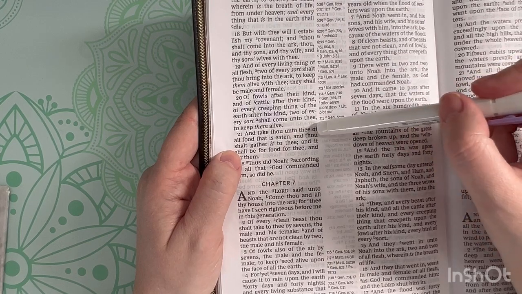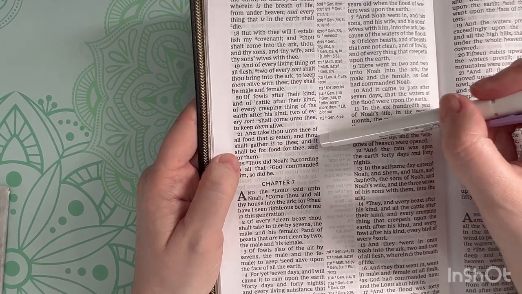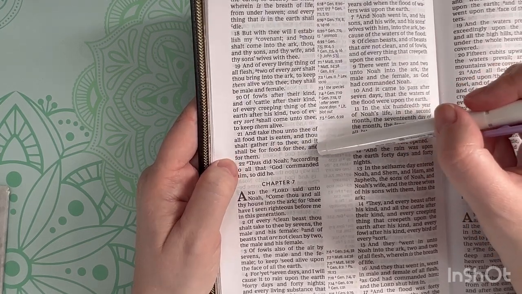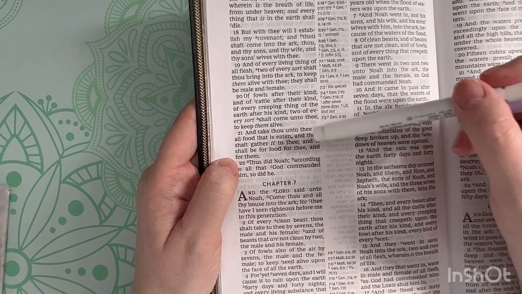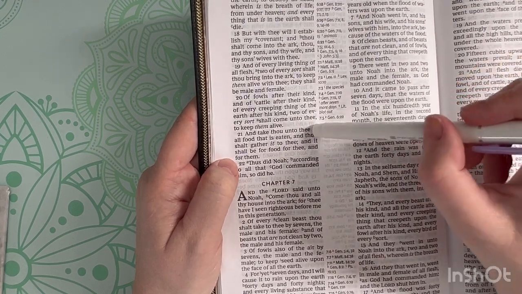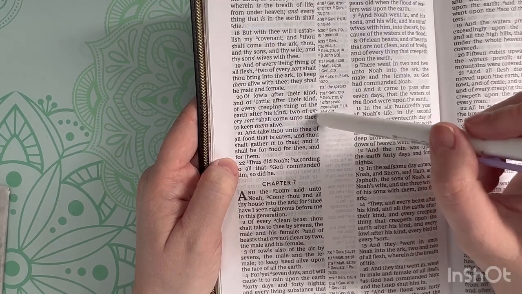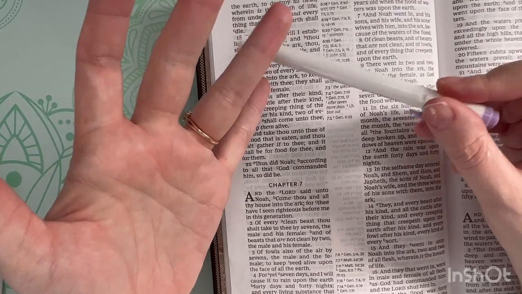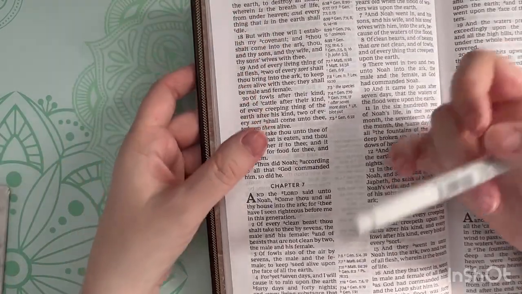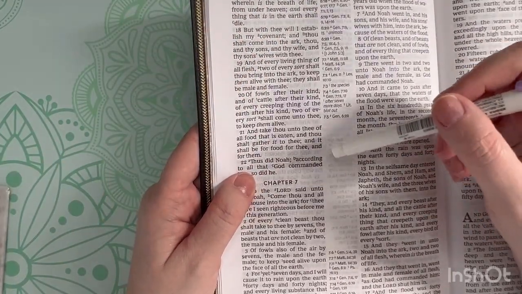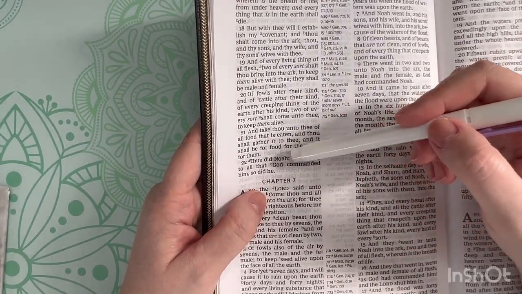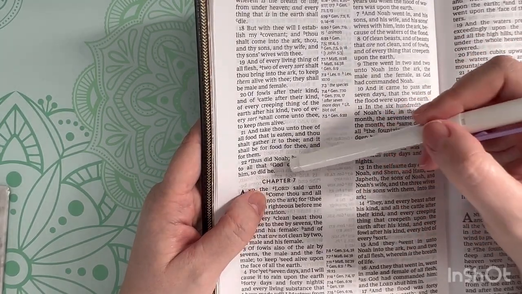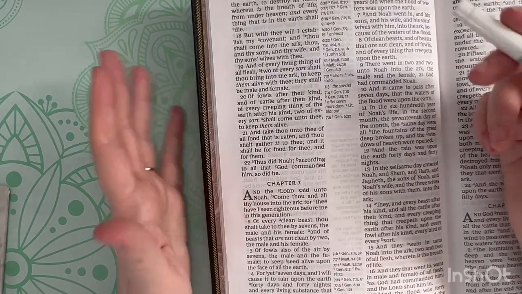And take thou unto thee of all food that is eaten, and thou shalt gather it to thee, and it shall be for food for thee and for them. So he's telling Noah, you're going to have to gather the seed for these animals, not only for the animals, but you're going to have to gather the seed and the food for your family. And you're going to have to put it on the ark, and you're going to have to store it. And Noah did according to all that God commanded him, so did he.